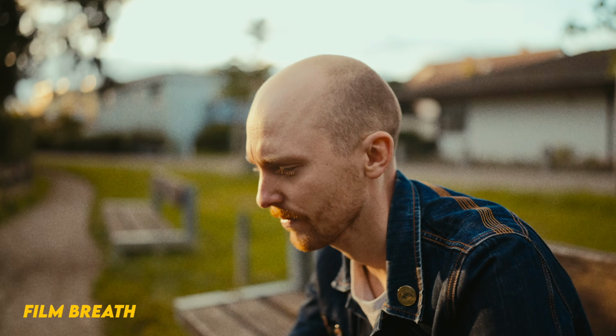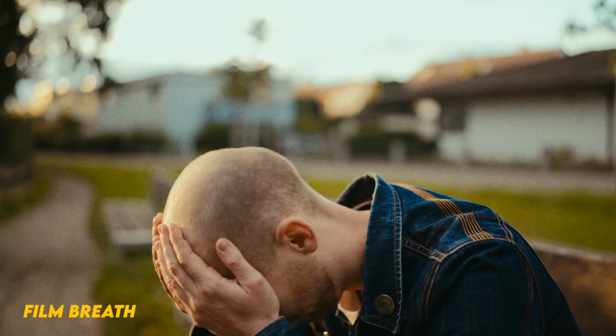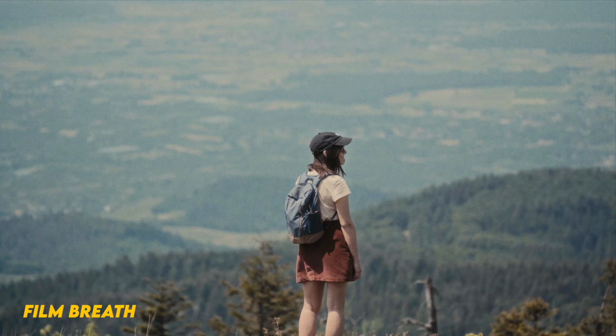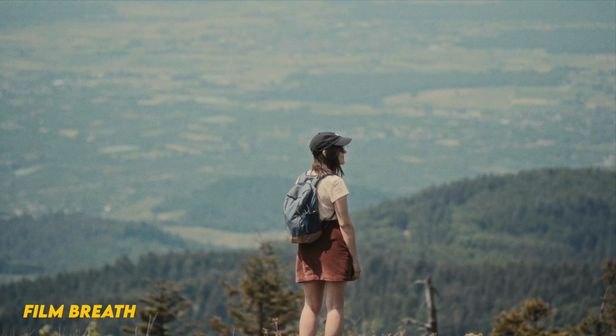Besides these very cool features and a couple of other adjustment options, Dehancer has a few more effects that you can use to further enhance that filmic or vintage look on your footage. First, there is film breath. This effect creates inconsistent changes in exposure, contrast, and color. I think this effect works best when used very subtly.